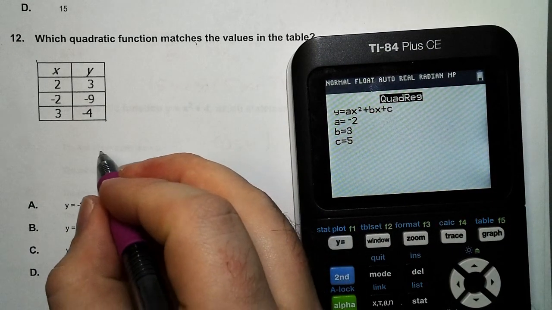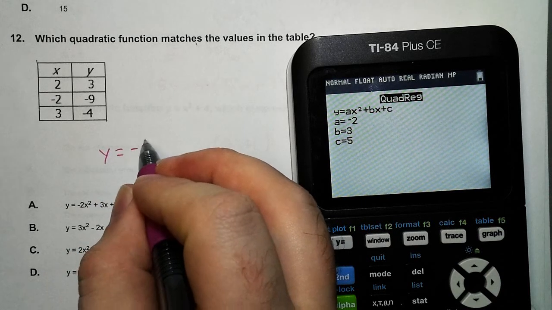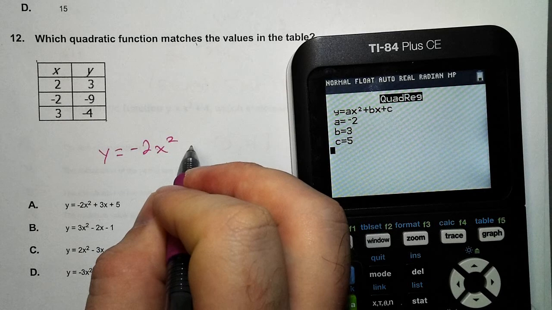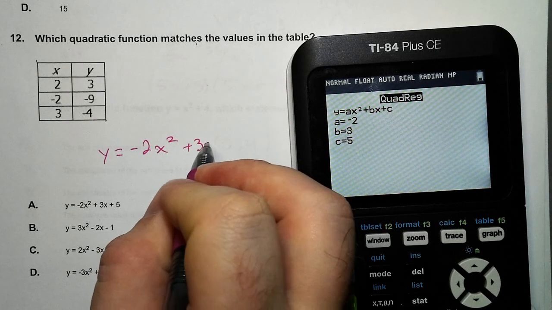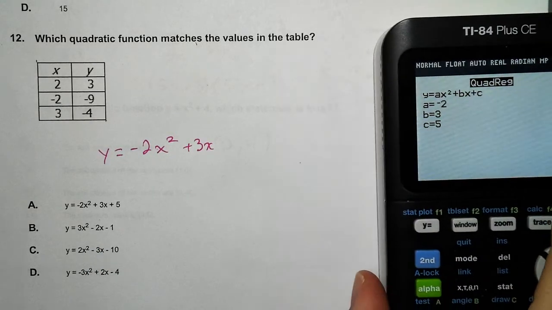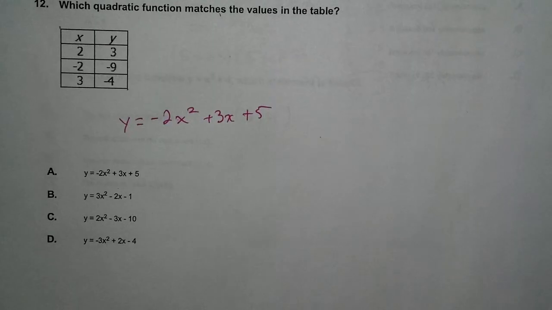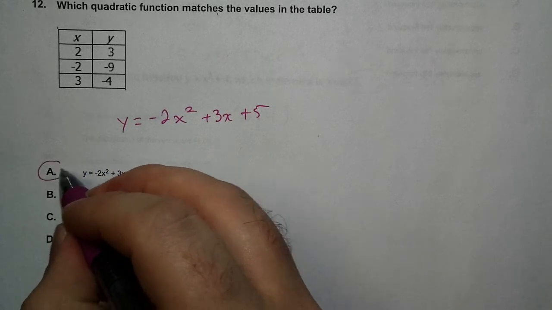So let's write the equation. Y equals negative 2, and the a value goes with x squared. The b value goes with x, so plus 3x. The c value is by itself, so plus 5. What answer matches that? Answer A.